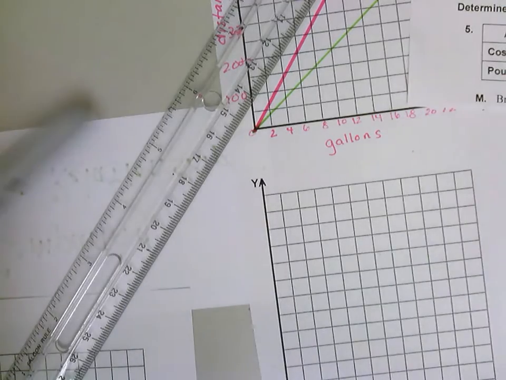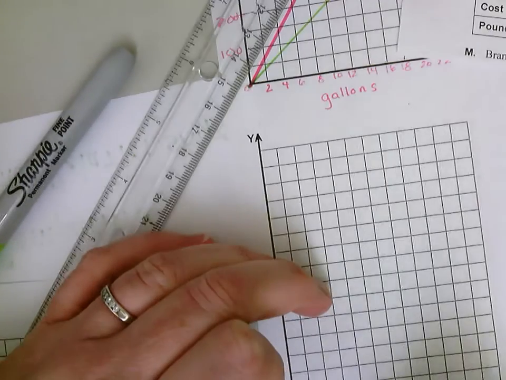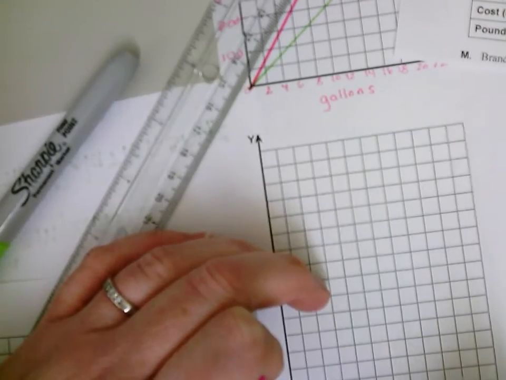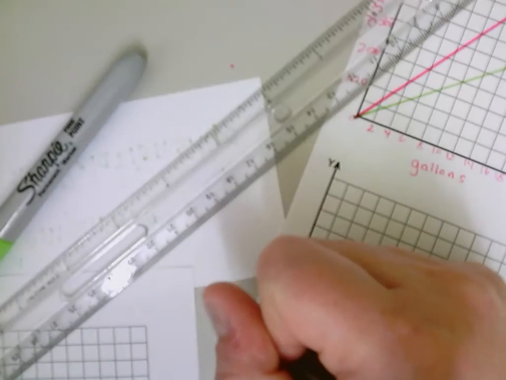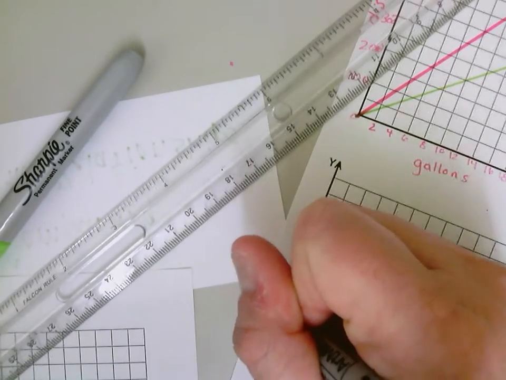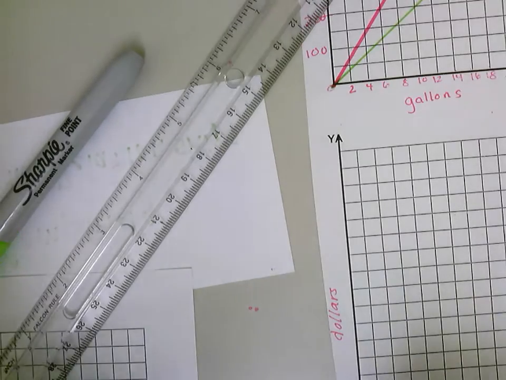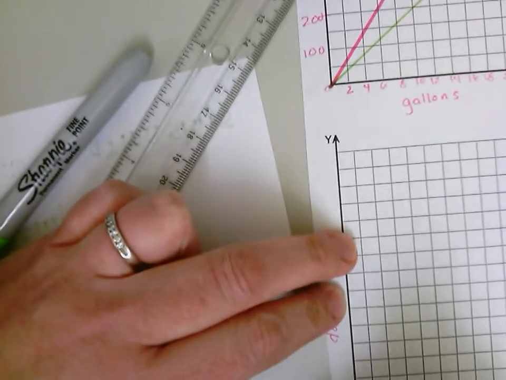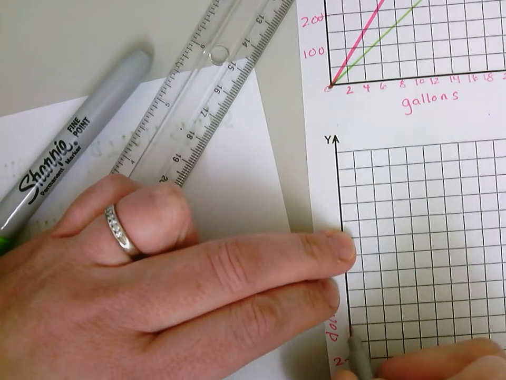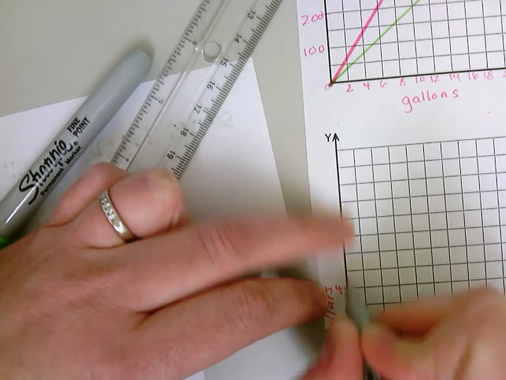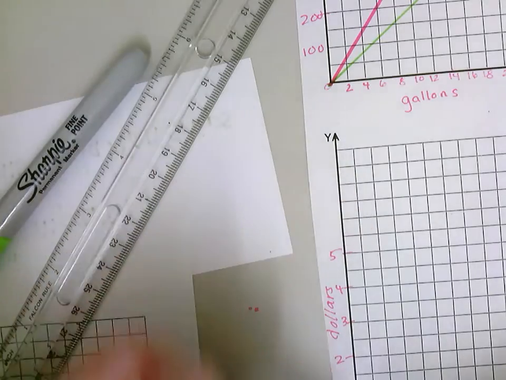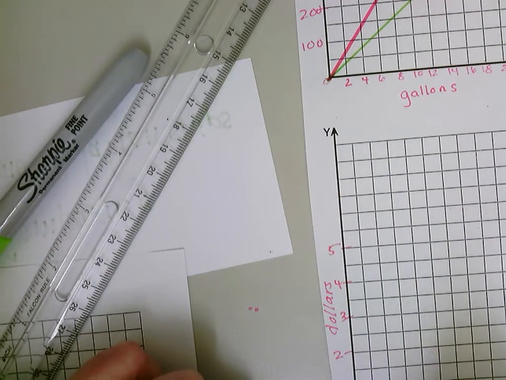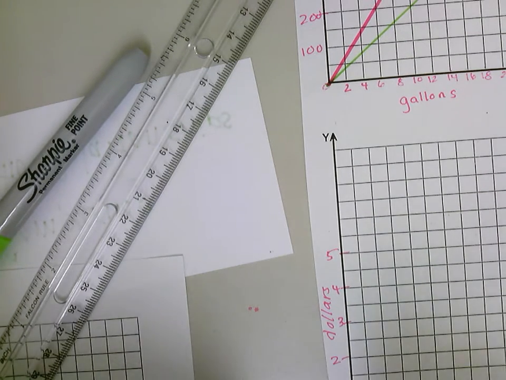So we're going to put our pounds and our dollars. Okay, so let's see. We're going to have $1, $2, $3, $4, $5. And down here we have our pounds, 1, 2, 3, 4, 5 pounds.